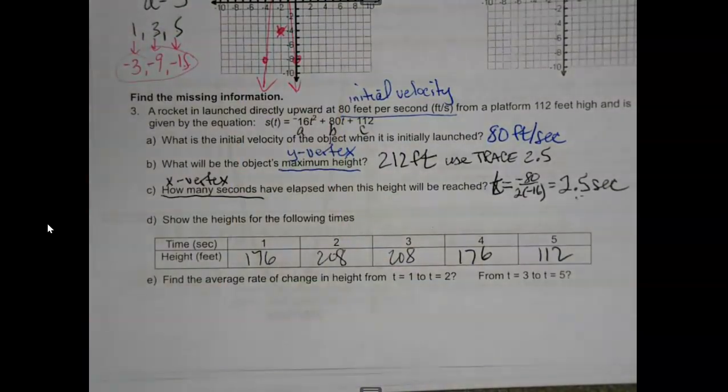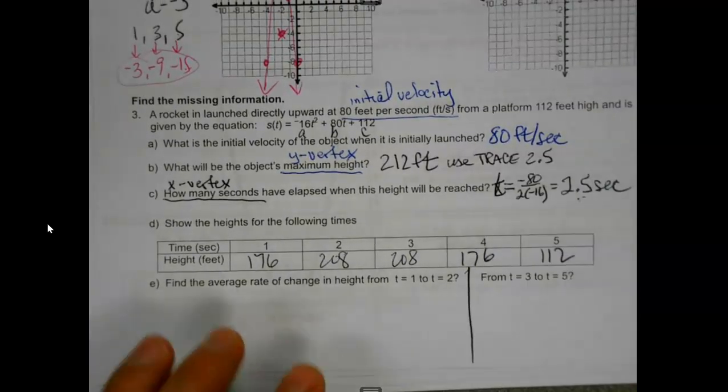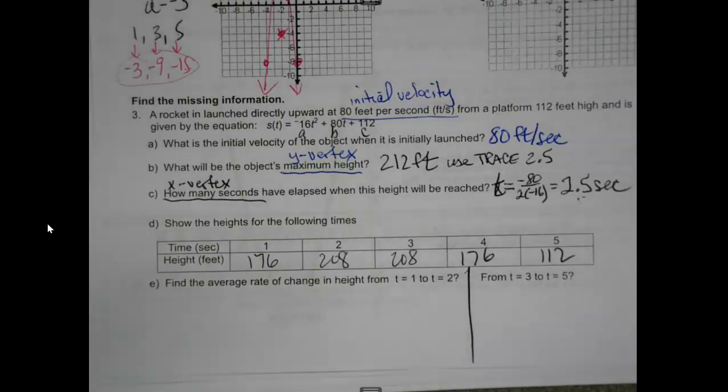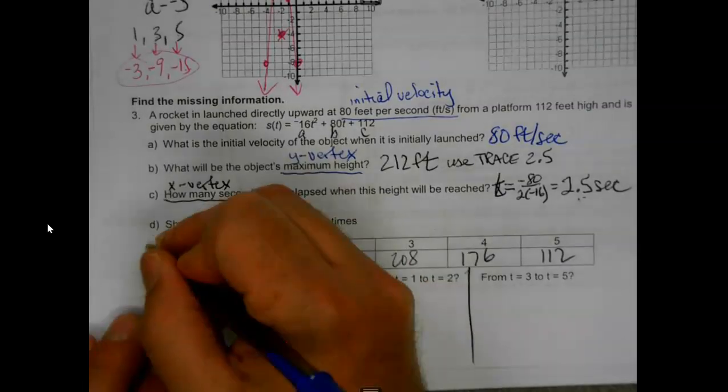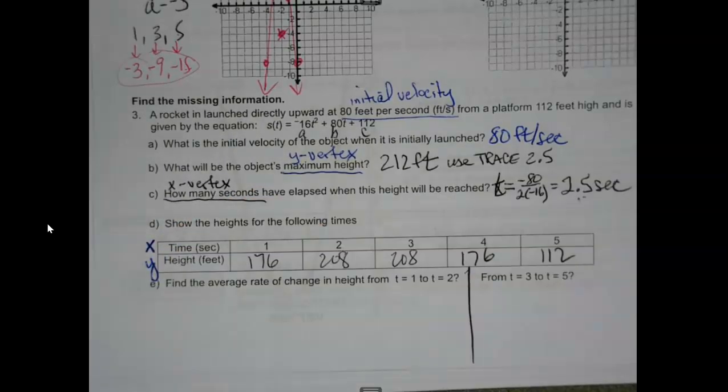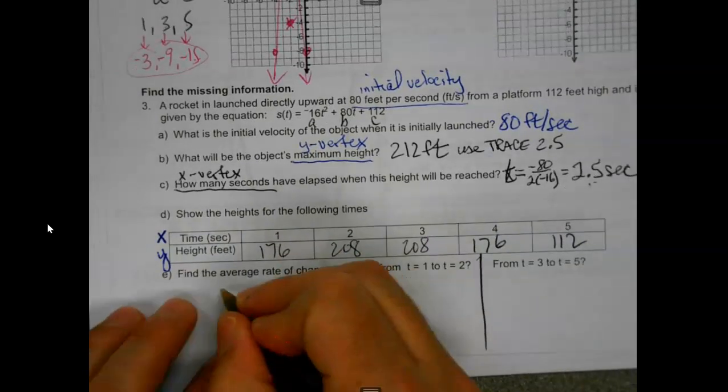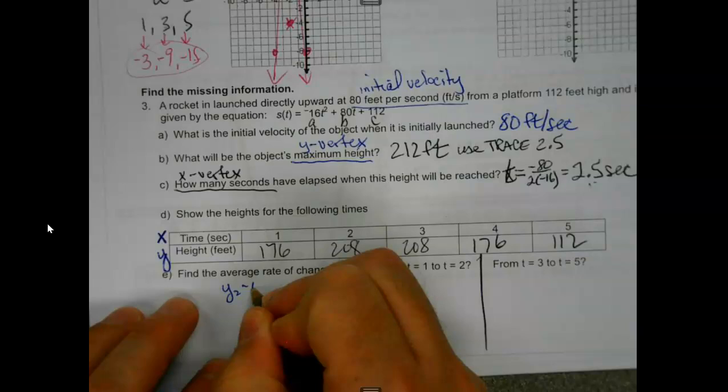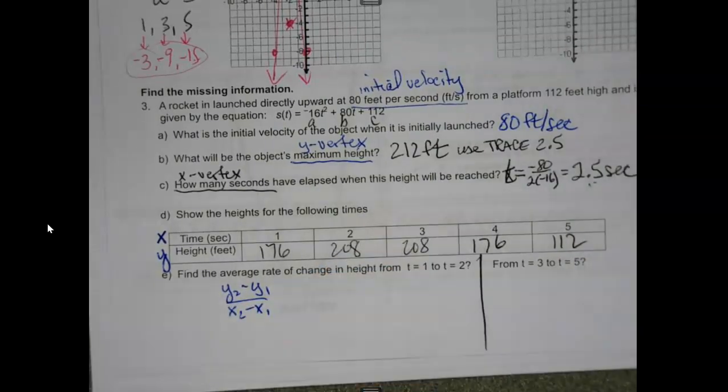And then it says, find the average rate of change, not quite slope as we think of it, in height from t equals 1 to t equals 2, from t3 to t5. We're still going to calculate the rate of change like you would if you were doing slope. Time is always your x, height is always your y. Because if you think about it on a graph, the height is going up and down like the y-axis does, and the time would be going from left to right like your x would. So when we're doing rate of change, remember, it's subtract your y's over subtract your x's, or we could use delta, the little triangle there.